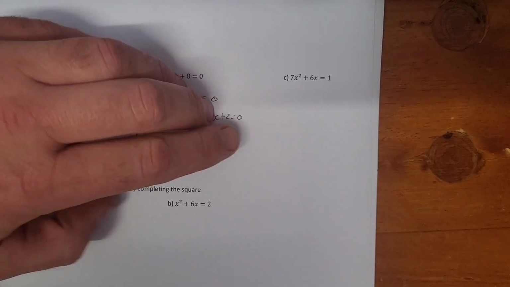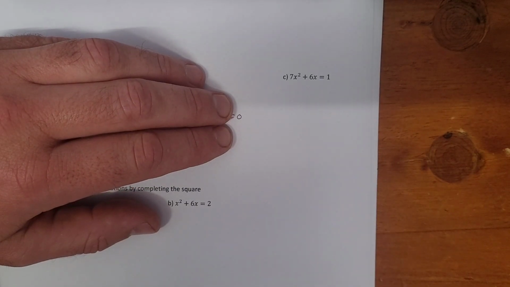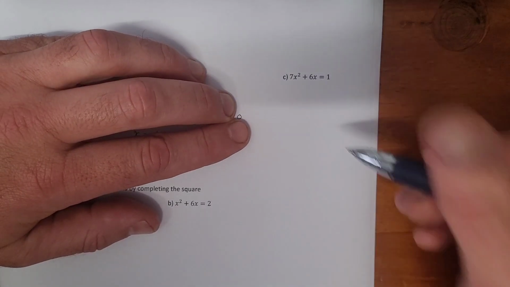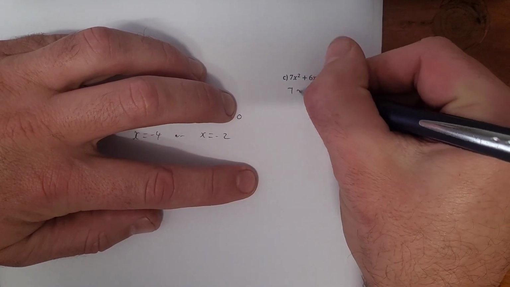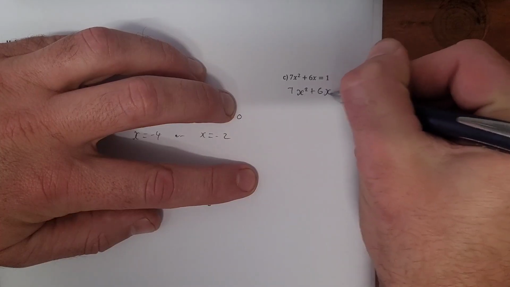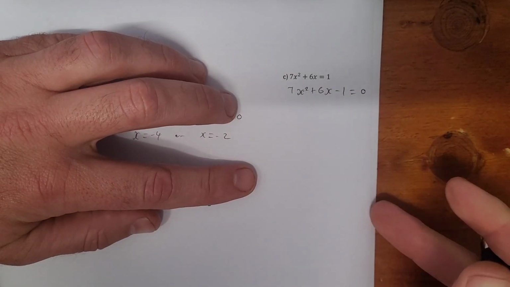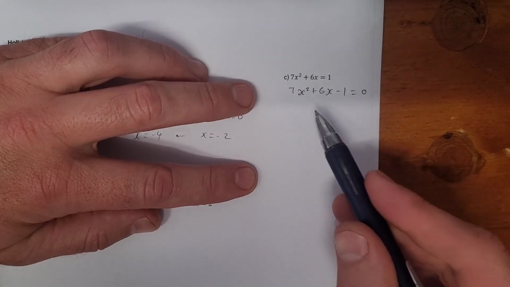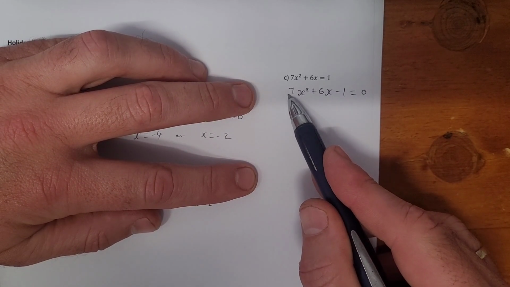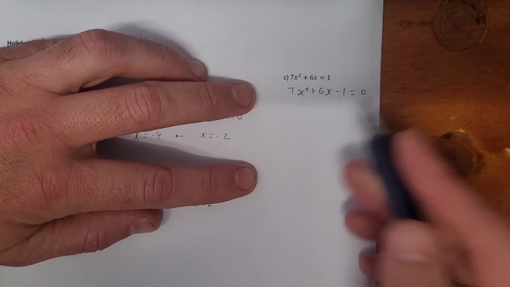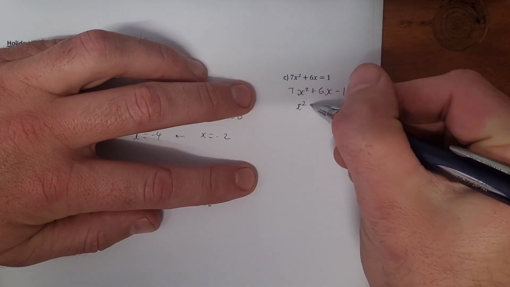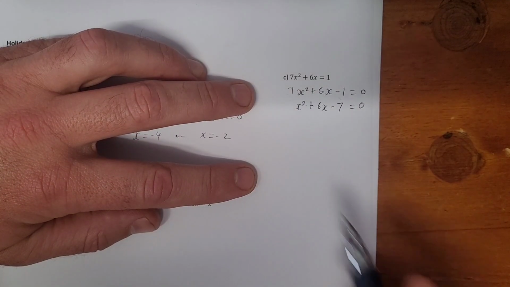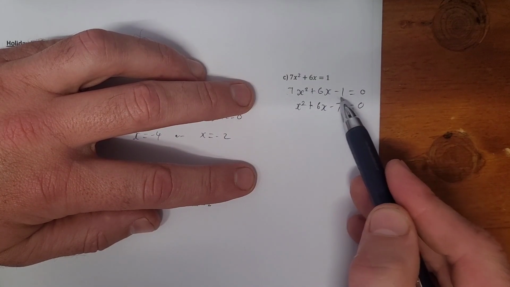We have 7x squared plus 6x equals 1. Now what we want to do here is we want to first move everything to the left-hand side. So firstly, we would have 7x squared plus 6x take 1 is equal to 0. So we've moved it to the left-hand side. Then what we're going to do is the slide and divide rule. So I'm going to take this number here and multiply it by this one over here. So what's going to result when we do that is we would have x squared plus 6x take 7. Okay, so we've taken the 7 and multiplied it by this one over here.